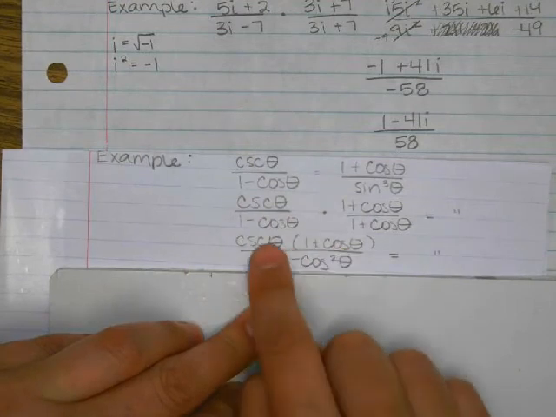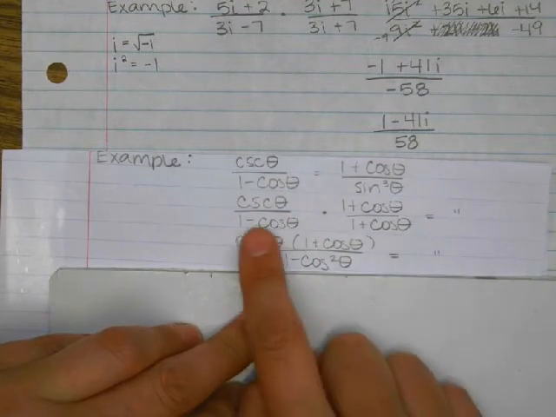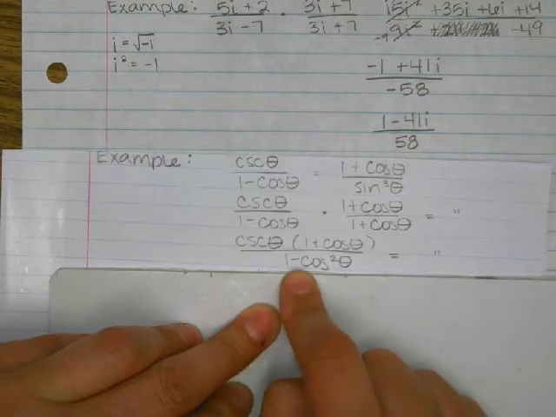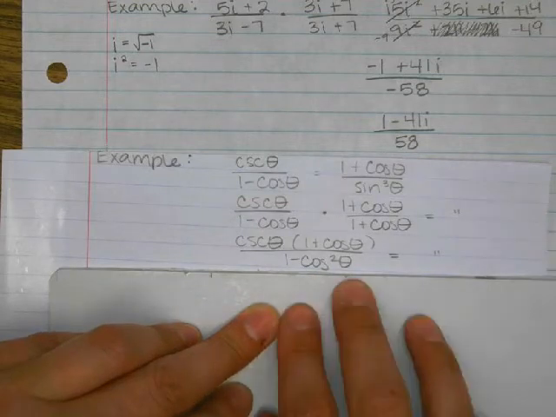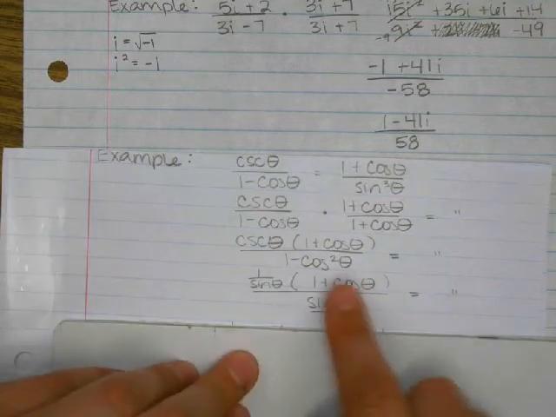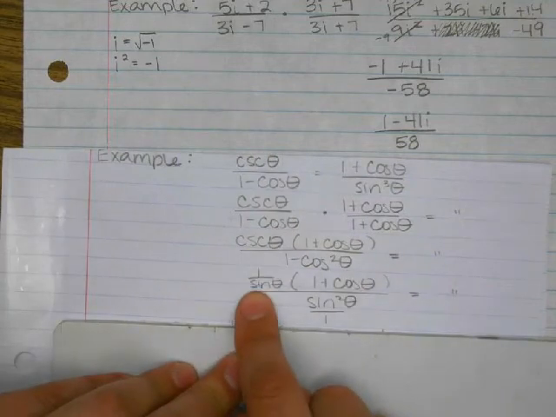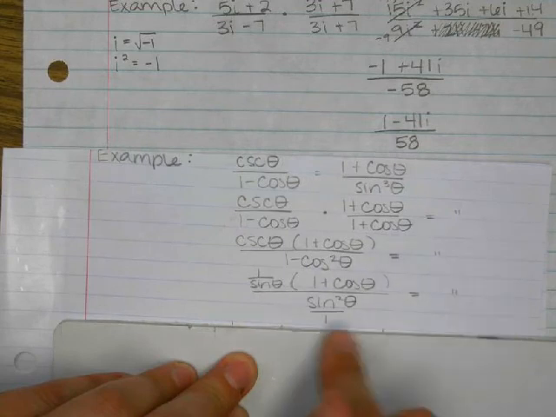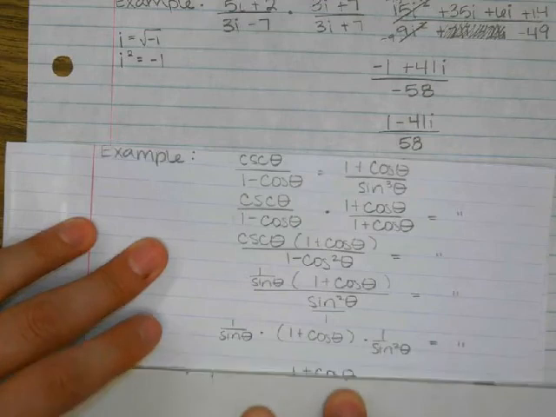I just kind of wrote it out that those two things were being multiplied. On the bottom, when I FOILed those out, I got 1 minus cos squared theta. So remember, difference of squares is what this always ends up simplifying to. What I did next is I took cosecant theta and I wrote it in terms of sine. And when you look at the formulas or the identities, you can see that 1 minus cos squared theta is the same as sine squared theta. So I went ahead and put that on the bottom.